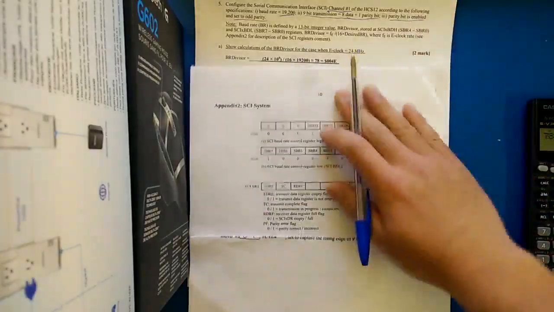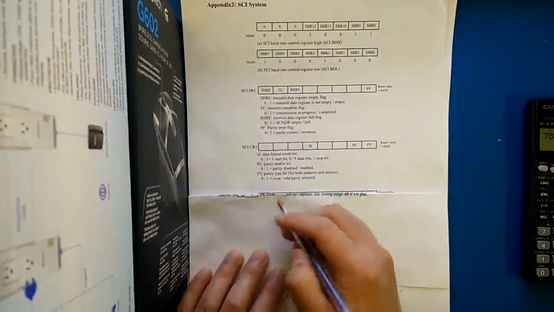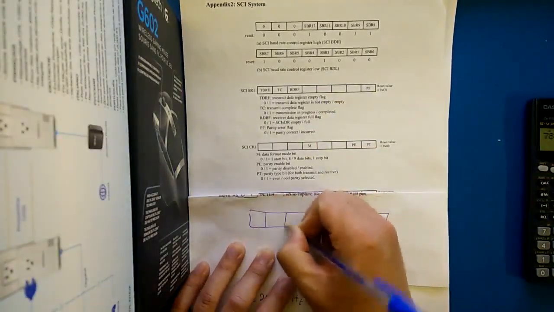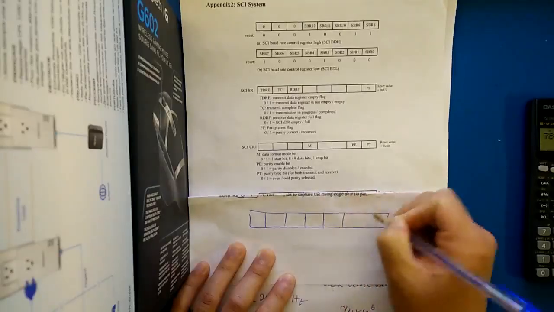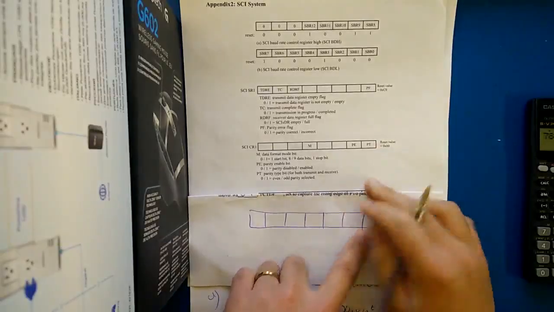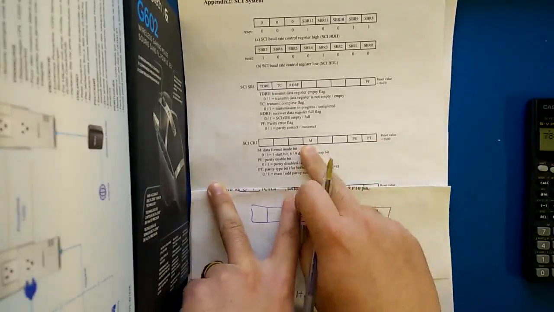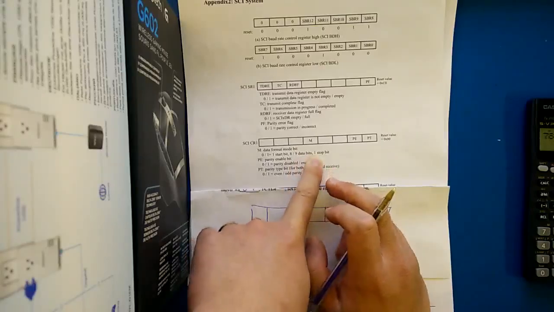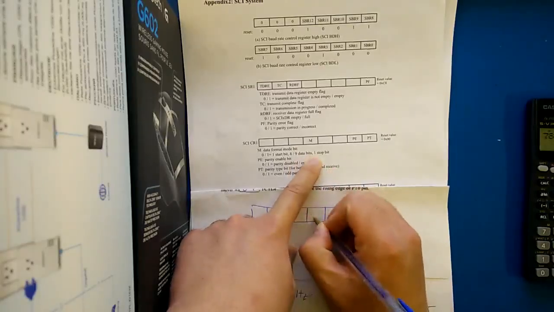But in here, when you see SCI CR1, we have the 8-bit 1, 2, 3, 4 spacings, and so PE. So for M, we need to have 9 data bits, which has 1 stop bit in it. So M has to be 1.